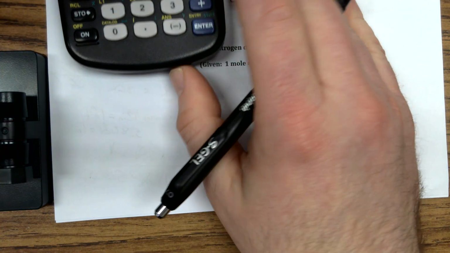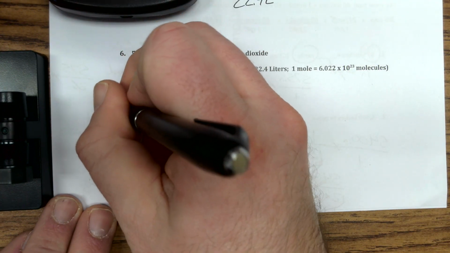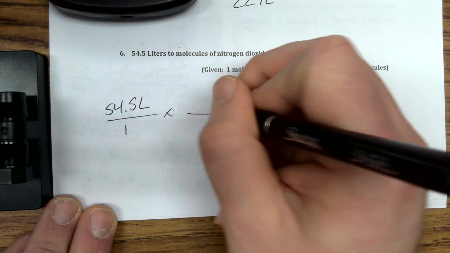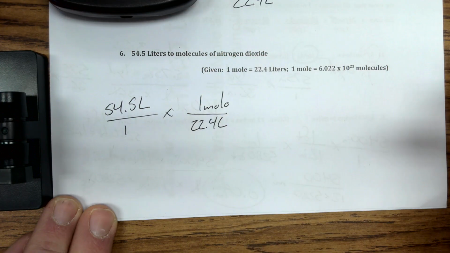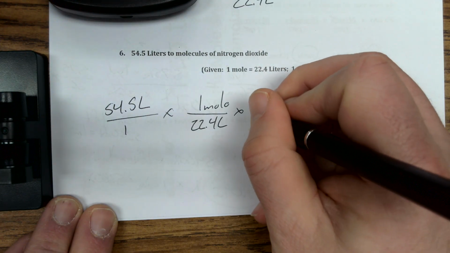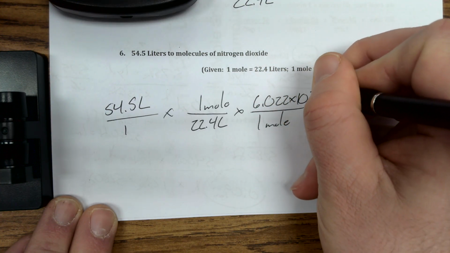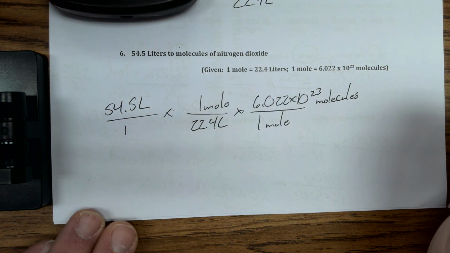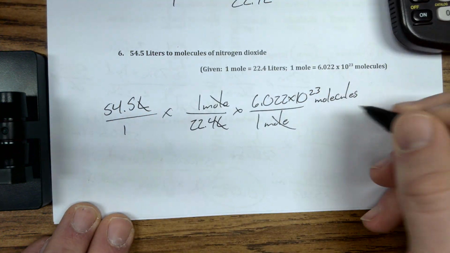So I will start off by rewriting my problem, 54.5 liters. Put down a fraction. I start off with liters up top, I got to have liters on the bottom. 22.4 liters equals 1 mole. Now, I see 1 mole equals 6.022 times 10 to the 23rd molecules. So, if I was to stretch this out, I would see that my moles cancel out, my liters cancel out, leaving everything going to be in molecules.